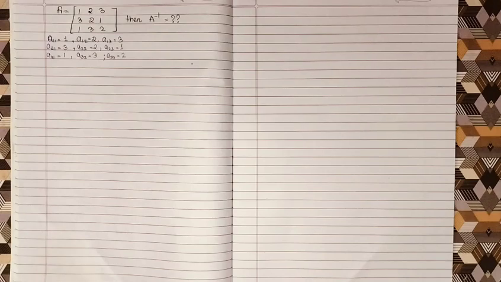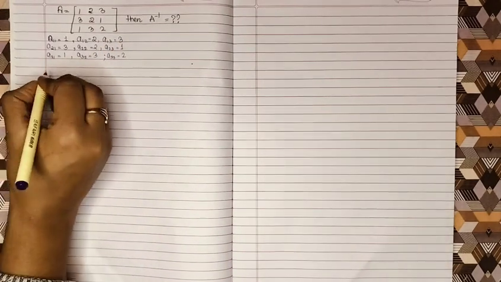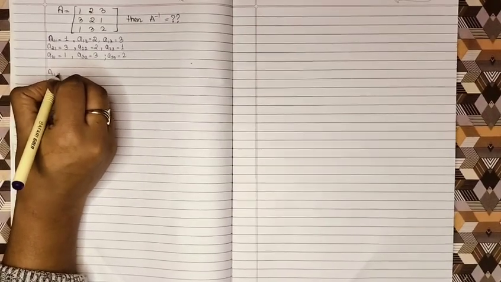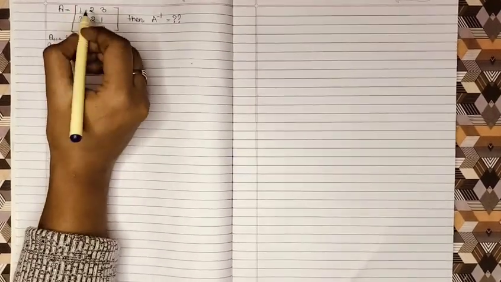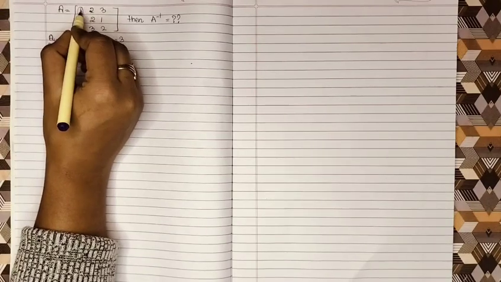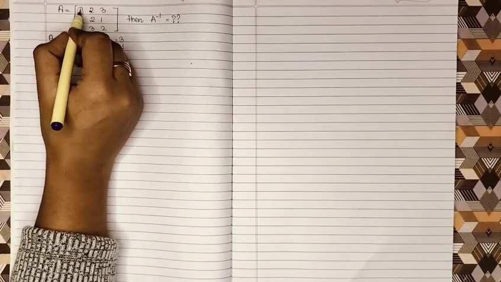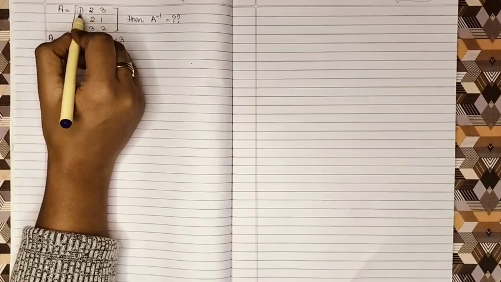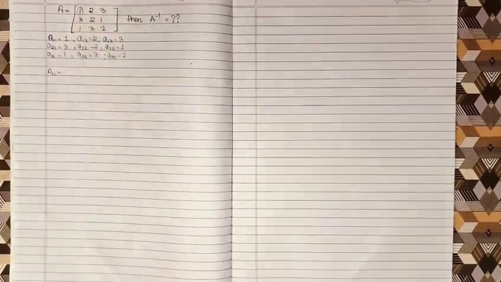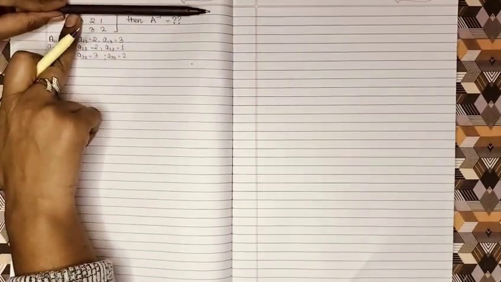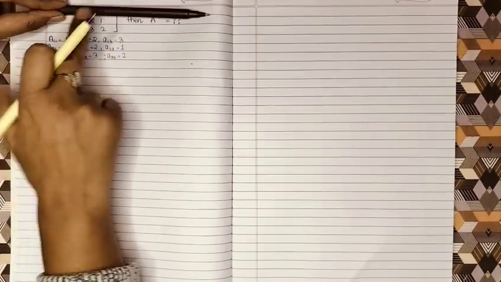Now, firstly, we will take out the cofactors. For the cofactor of A11, we will avoid those numbers which are in its row and in its column. If you remove this and this, you are left with 2, 1, 3, 2.